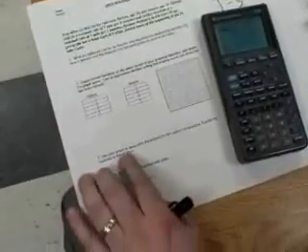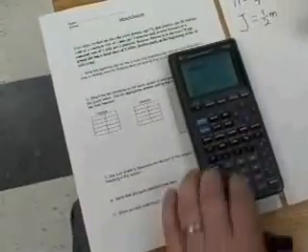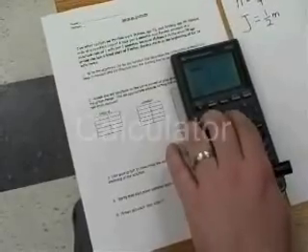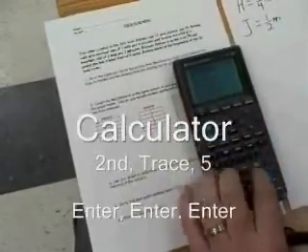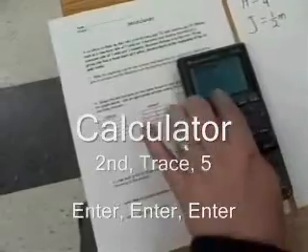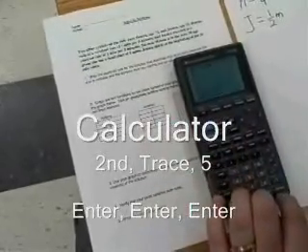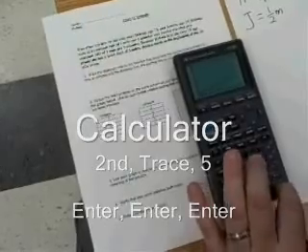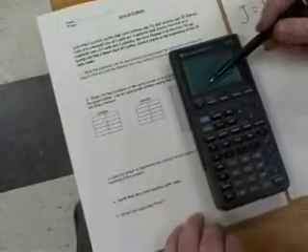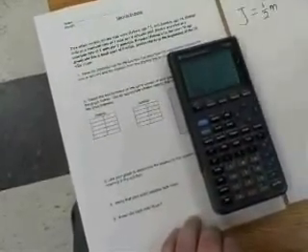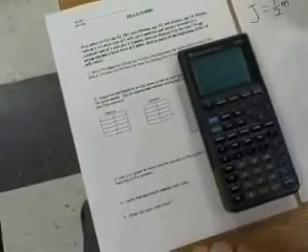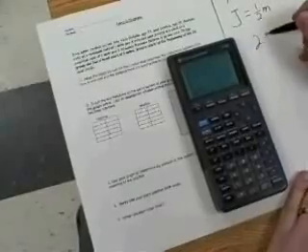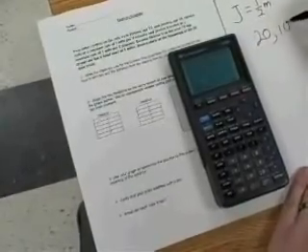When it tells you to use the graph to determine the solution on number 3, this is where you can use what we already learned in class. You go to second and calculate, and you're going to find number 5, the intersection. You hit enter, enter, and enter, and your calculator will tell you 20, 10. That's all it tells you is 20, 10, so we know the answer is (20, 10) on number 3.